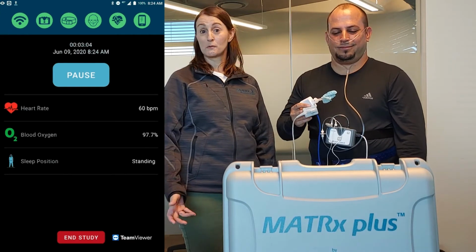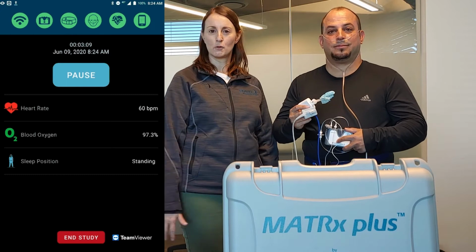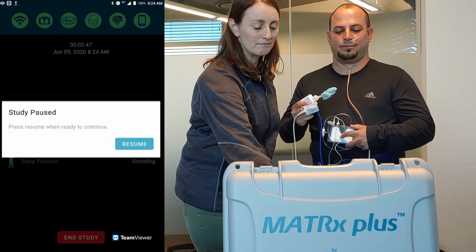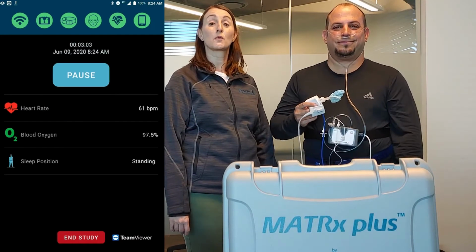Another place you could use the pause or resume is when you're doing a theranostic study and you're feeling the trays move. You can hit the pause and resume, and then the device will give you 30 more minutes to fall back to sleep.